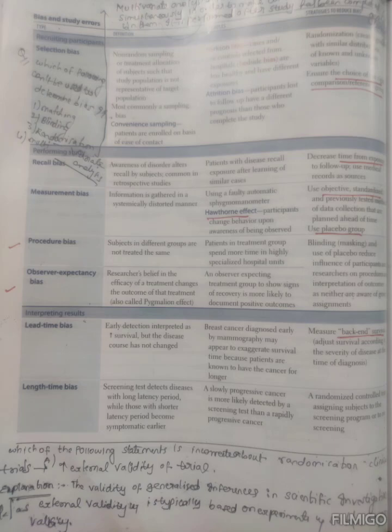The next study bias is recall bias. Awareness of disorder alters recall by subjects. That is common in retrospective studies. If the subject knows that smoking is associated with lung cancer, then it is highly possible that in his recall he might add smoking, which is known as recall bias. Or sometimes people might have forgotten because of the long time gap between the exposure and disease occurrence.